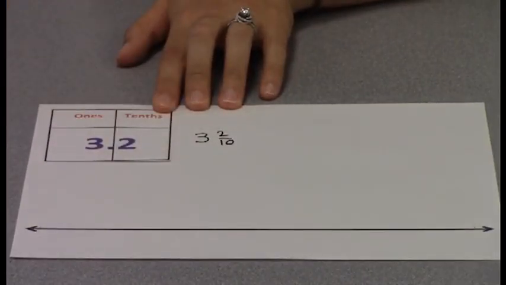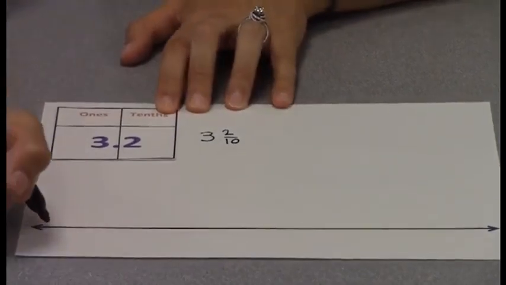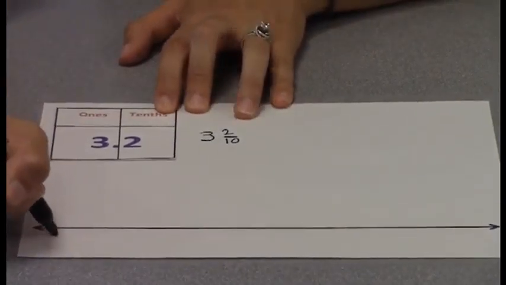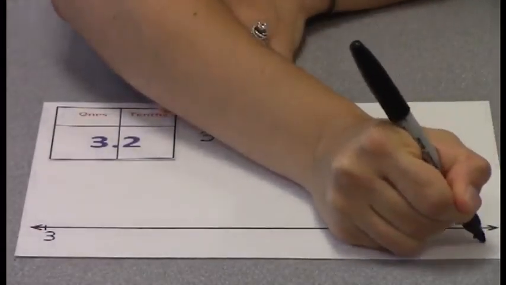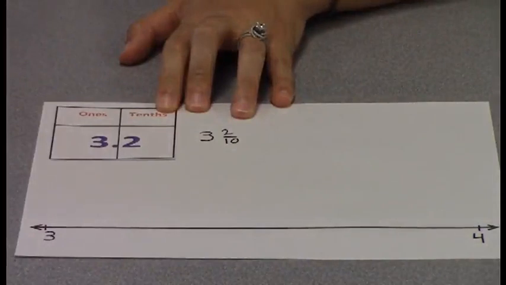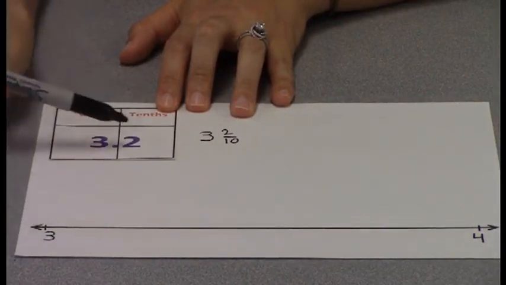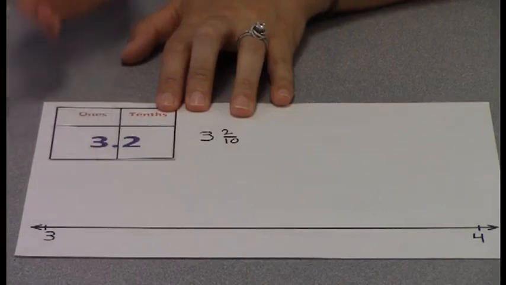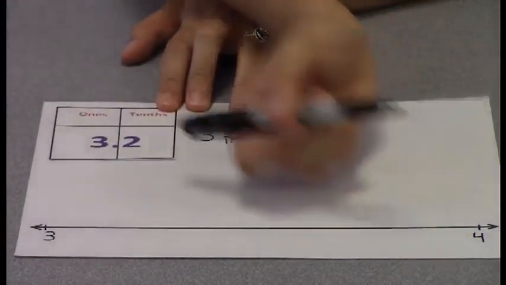So again, I will partition my number line into 10 equal pieces. This time, I'll start my number line with 3, and I'll end my number line with 4. And the reason I'm doing this is because I can see that I have 3 wholes, so that's why I'm starting my number line with 3. But because I have these 2/10 attached to my wholes, I know that it's greater than 3 wholes, so I'll end my number line with 4 wholes.